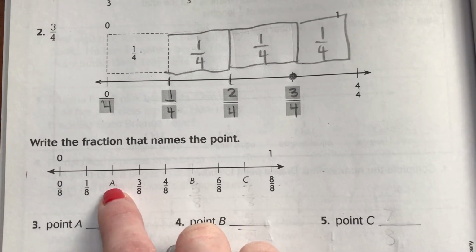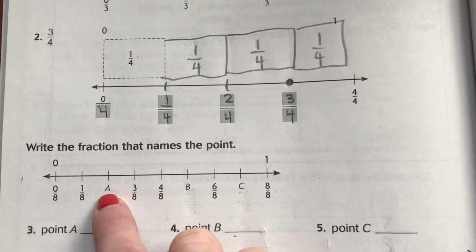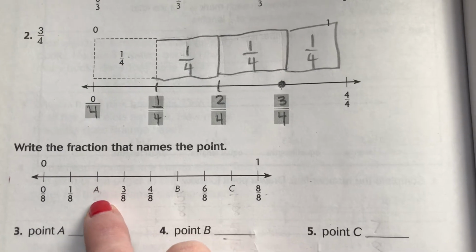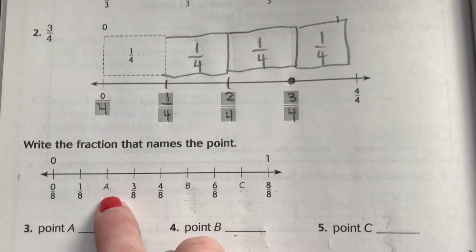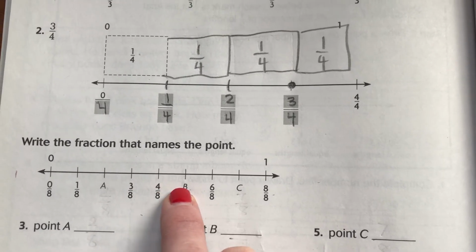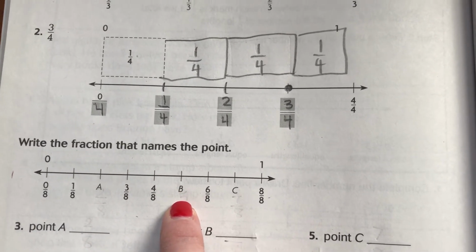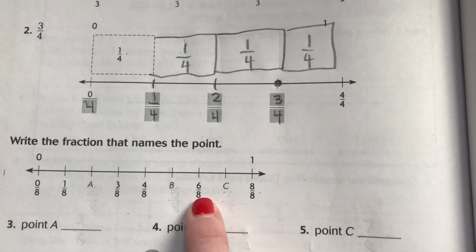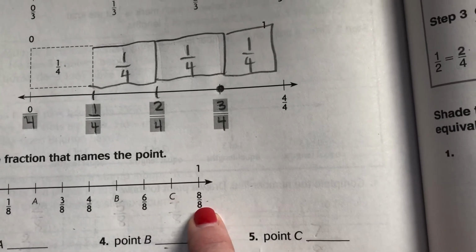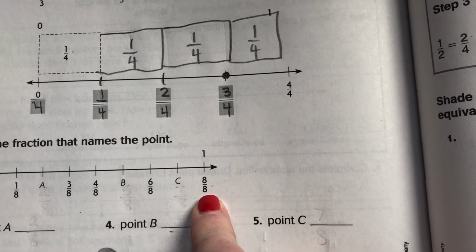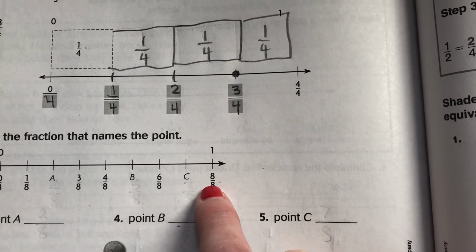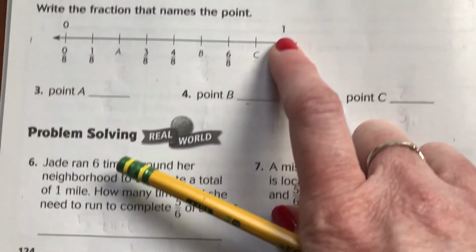Here I have point A. Think about if I have 0, 1, what would my numerator be here? Keeping everything at 8 as my denominator. 3/8, 4/8. B would be. Then I have 6/8. C would be. And then I have 8/8, which equals 1 whole. Every time the numerator and the denominator match, that gives us 1 whole.